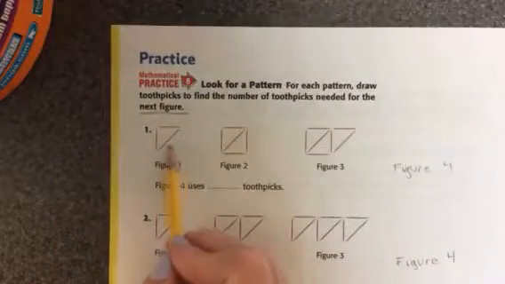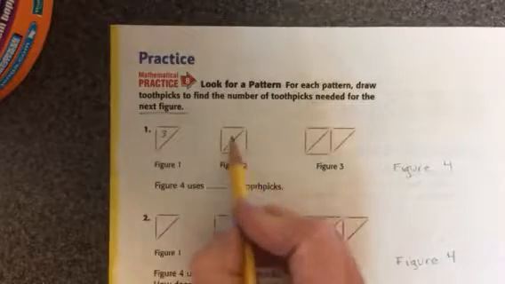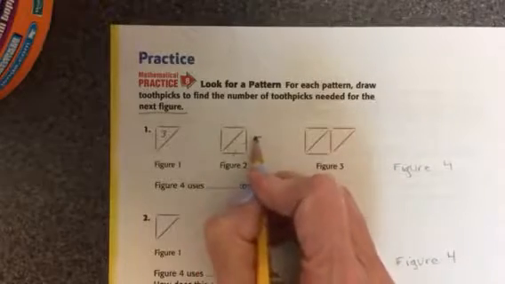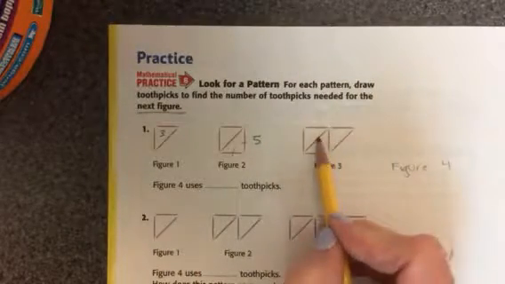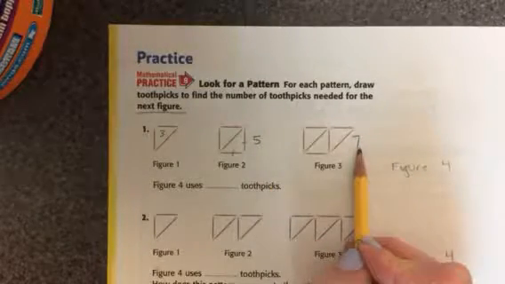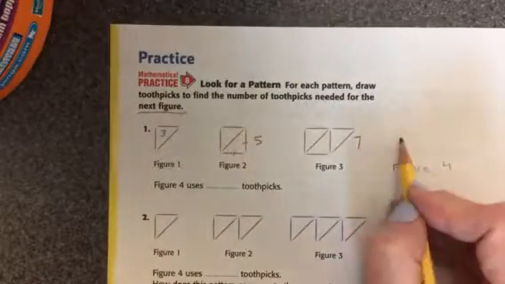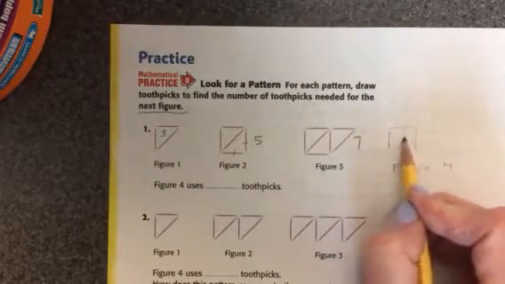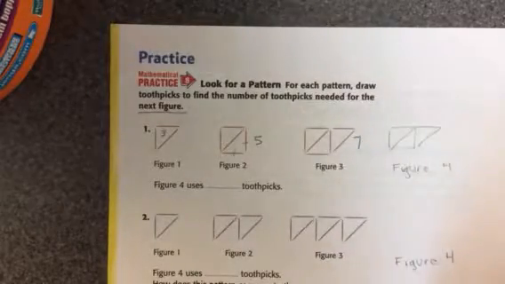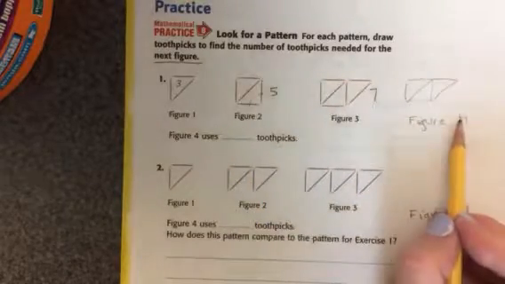So Figure 1 uses 1, 2, 3 toothpicks. Figure 2 uses those 3 plus 2 more. Those 2 are added, so it uses 5. 1, 2, 3, 4, 5, 6, 7. Oh, it looks like my pattern is probably plus 2. So for Figure 4, I'll need to draw the same pattern that I have and then add the next piece. And then here I'll write down how many toothpicks are used in Figure 4.